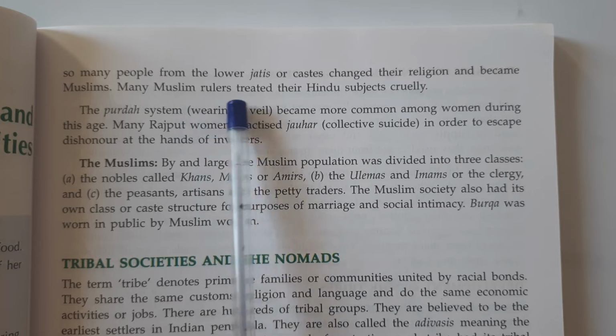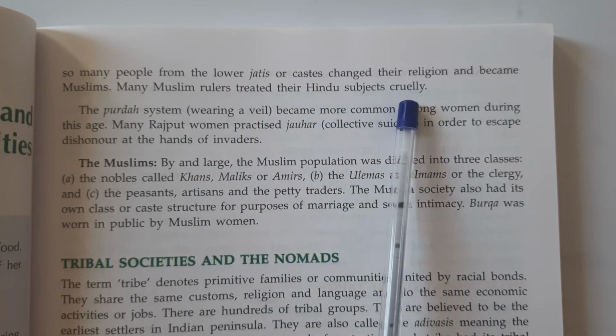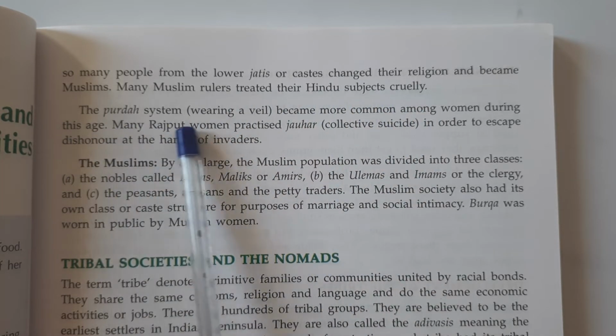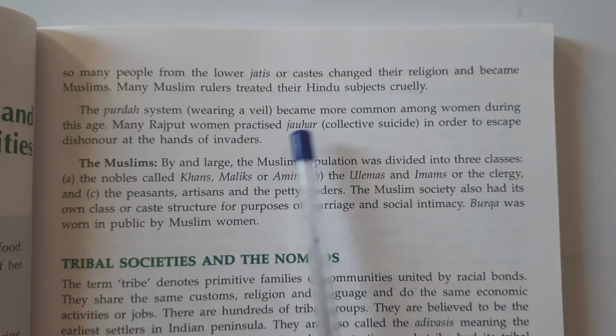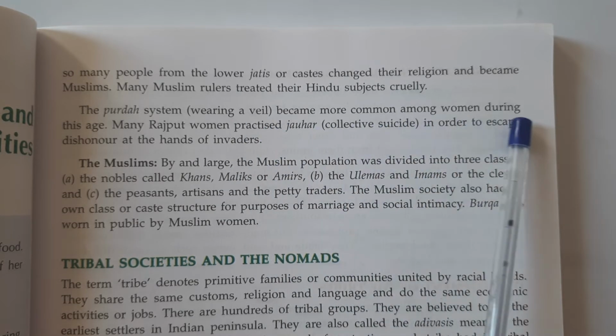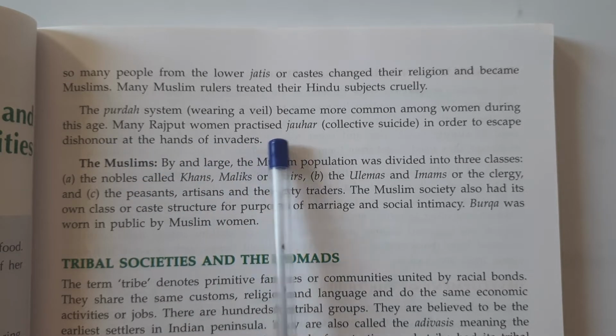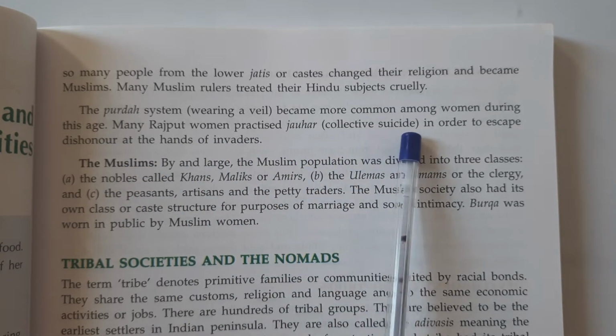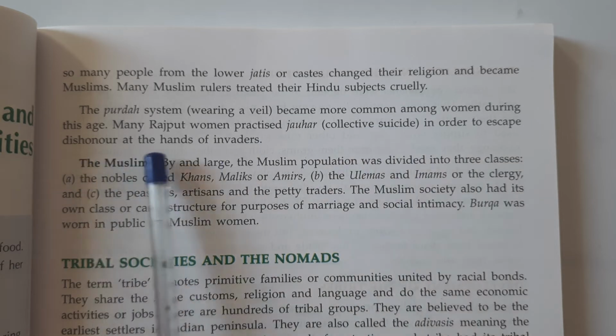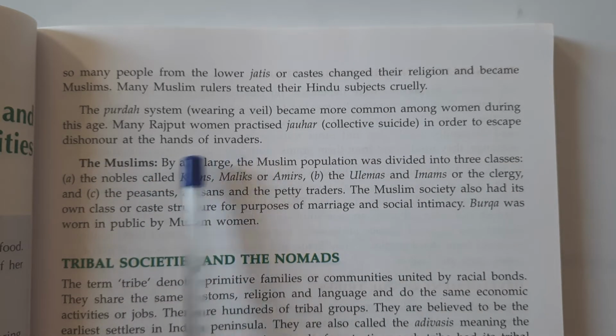Many Muslim rulers treated their Hindu subjects cruelly. The Parda system, wearing a veil, became more common among women during this age. Many Rajput women practiced Johar, collective suicide, in order to escape dishonor at the hands of invaders.